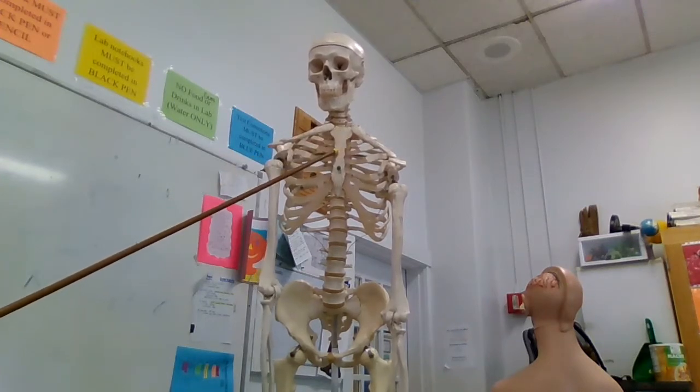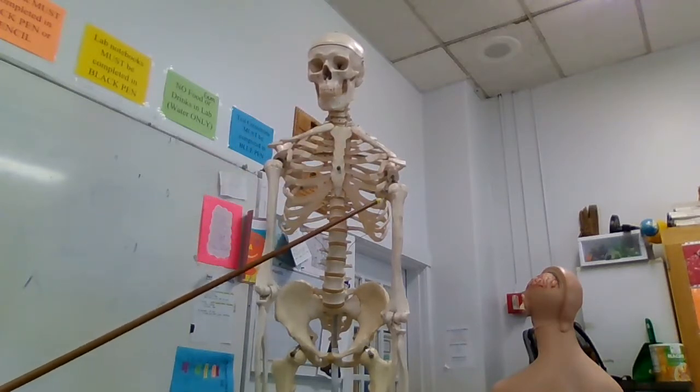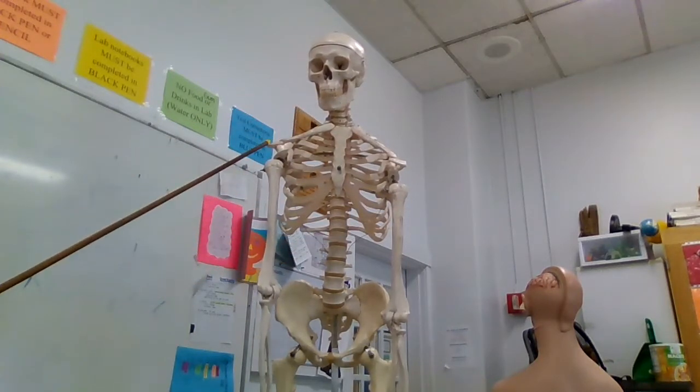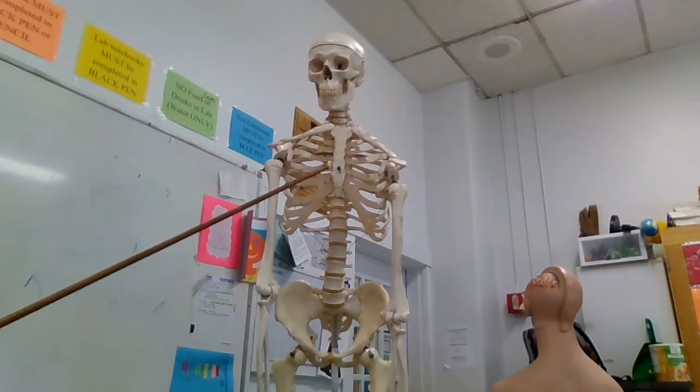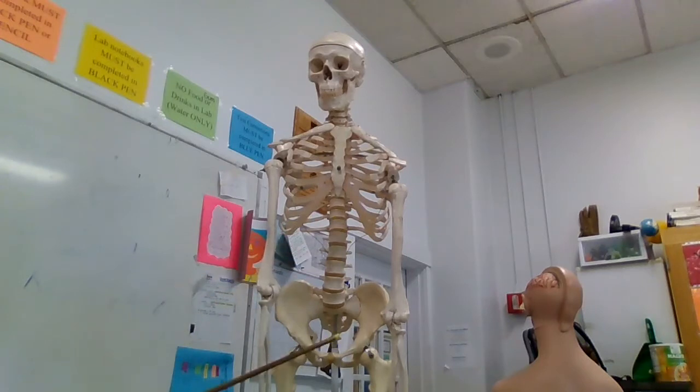Okay, right here is the sternal region. The rib cage itself is the thoracic region. Tip of the shoulder is the acromial region. The chest is pectoral, and then where the nipples would be is mammary. Okay, we have the abdominal region. In the middle of the abdominal region would be the umbilical region.